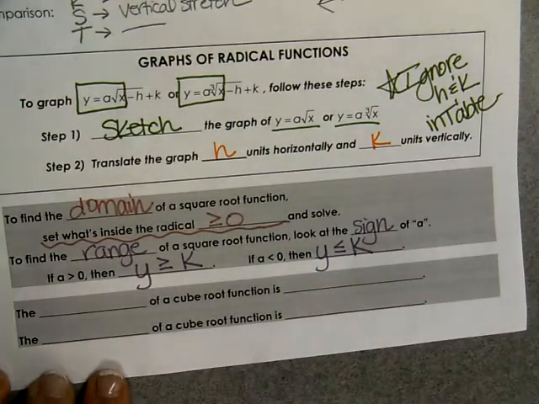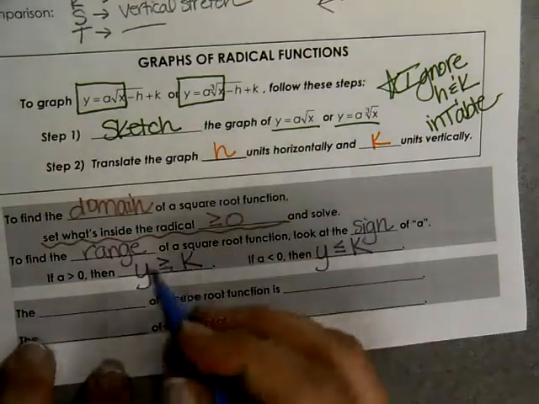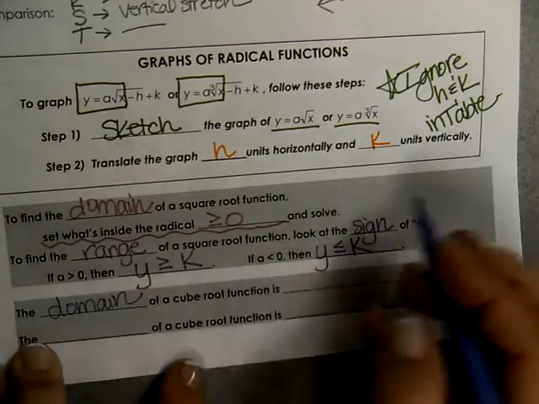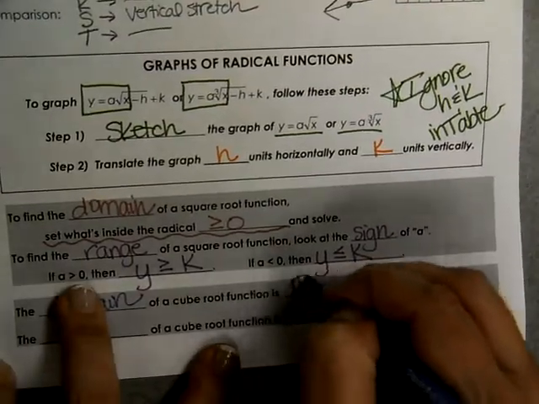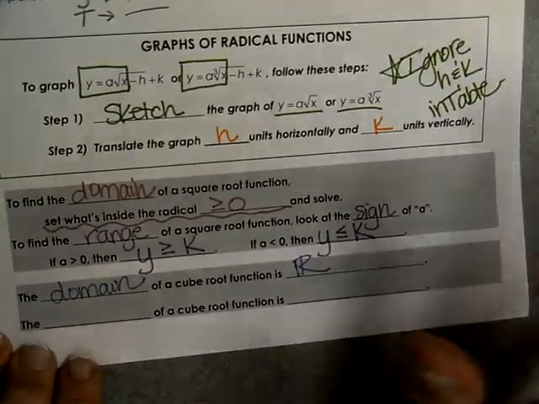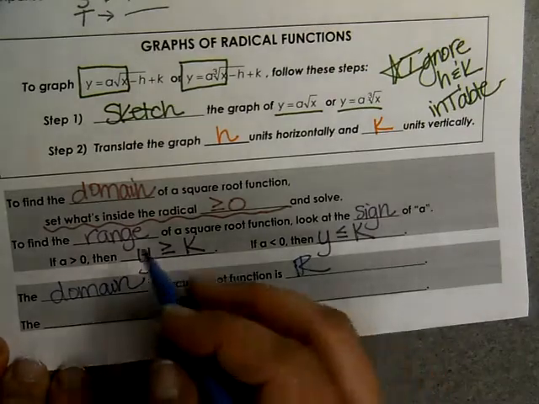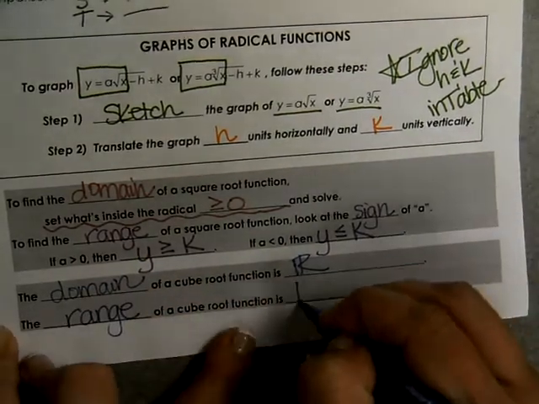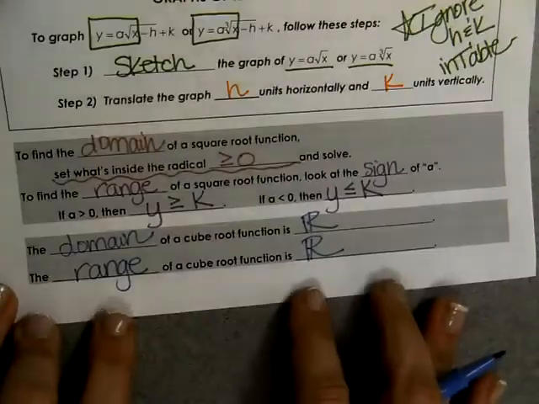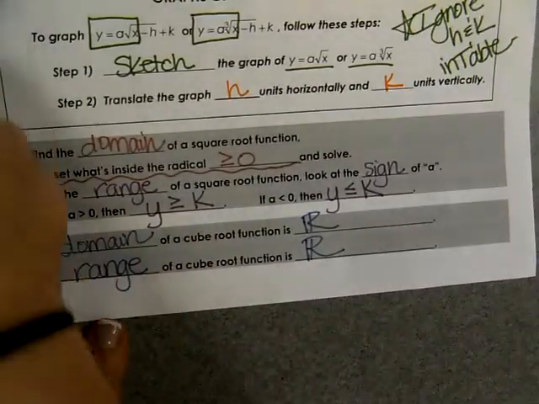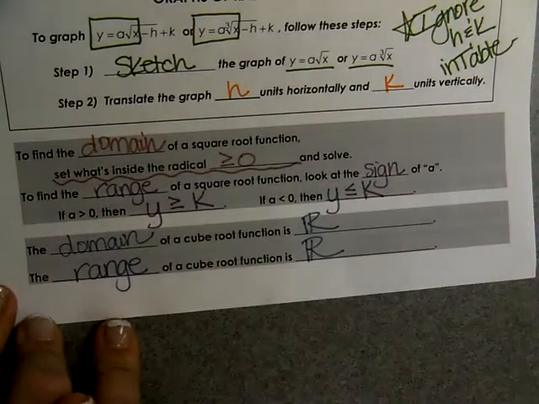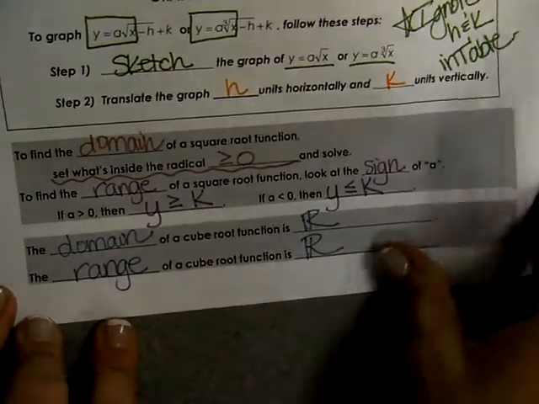Now, one super nice thing about the cube root function is that it doesn't matter if we've moved anything around. The domain of a cube root function is going to be all real numbers, regardless of if you move it left, right, up, down, or whatever. Same thing with the range. The range of a cube root function is always just all real numbers. So really the only domain restrictions or issues that we have to think about are with those square root functions.